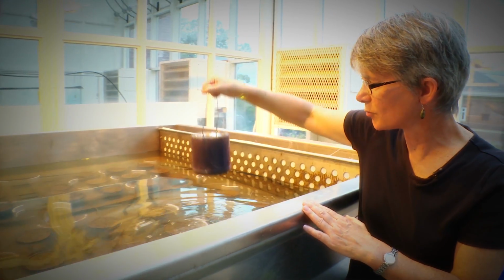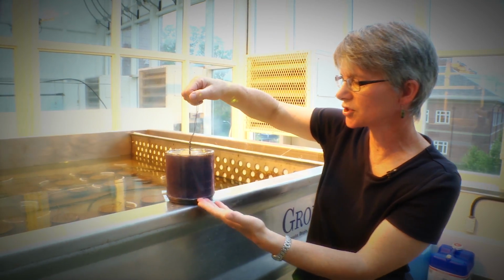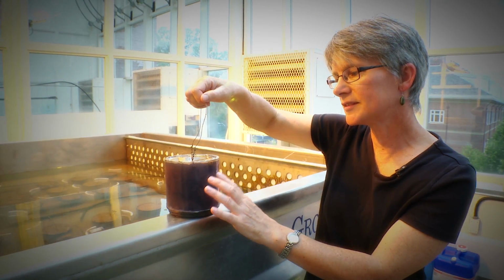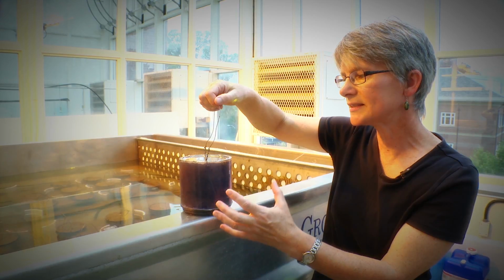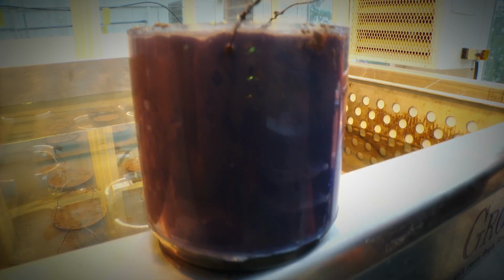This is an example of one of the pots here. It's got Nitex down at the bottom, and the sediment structure is the same as it was out in the field because the size of the sediments and the orientation of the sediments, that's very important in allowing the animals to feed and behave normally.